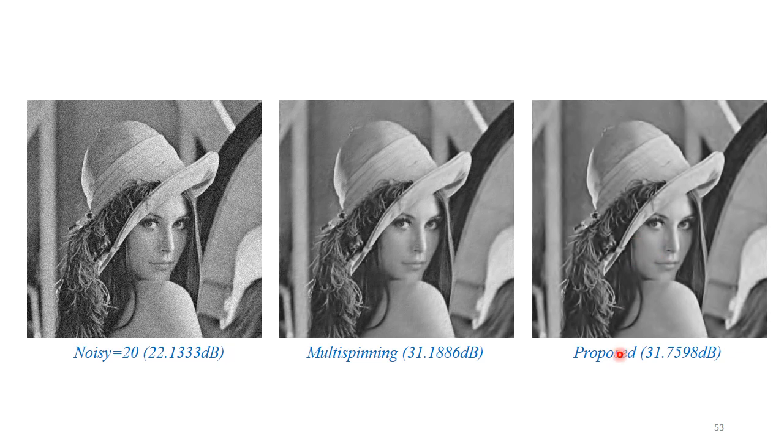Therefore the methodologies work. One thing we have to understand in all this is that image denoising is a well studied concept. If we go from one method to another, to say our method is good, we cannot show a large variation. For example, in multi-spin I have got 31.18, and for the next method I cannot say I have got 35 point something.